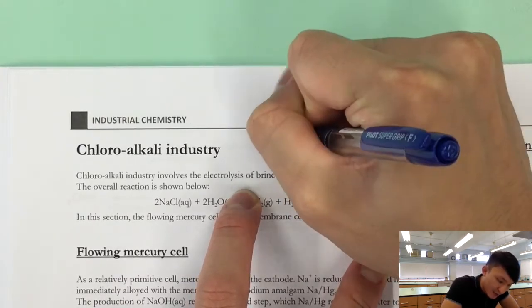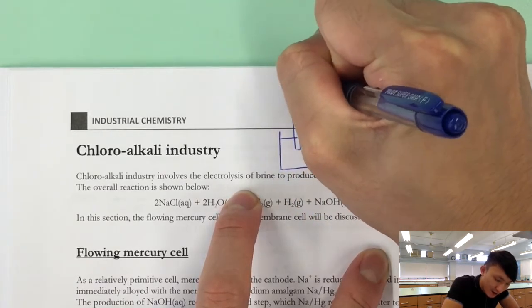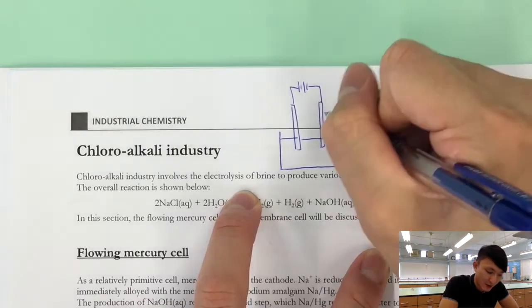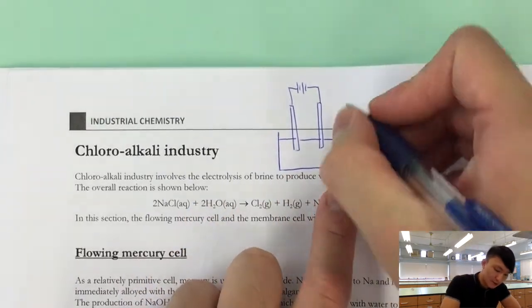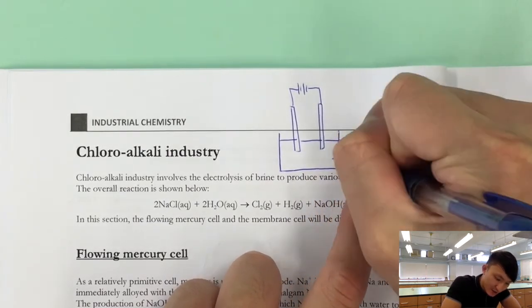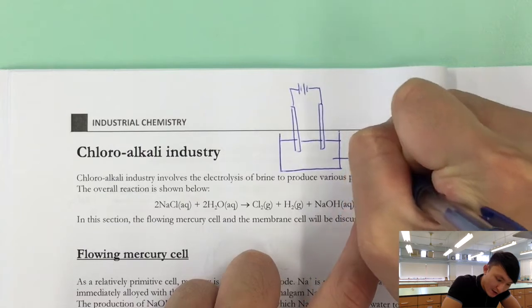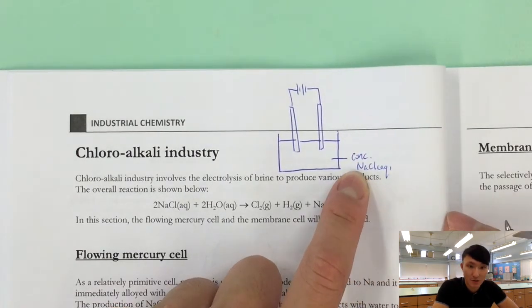We have a beaker containing a solution, and a power supply, and we have two inert electrodes, for example platinum. Inside we have concentrated sodium chloride solution.